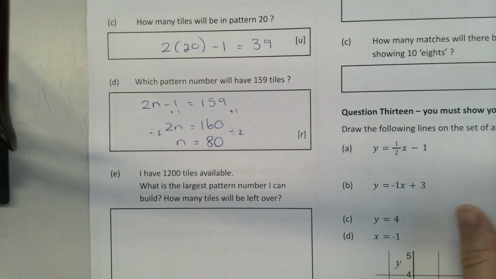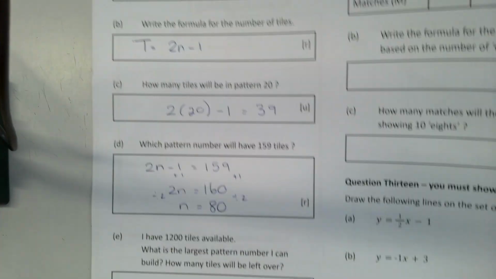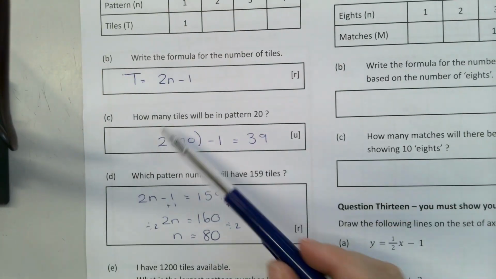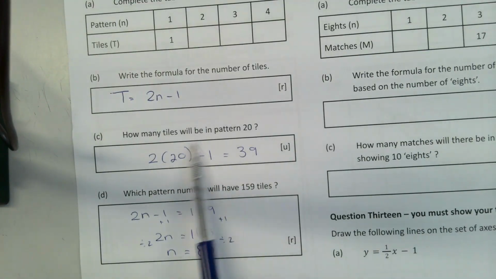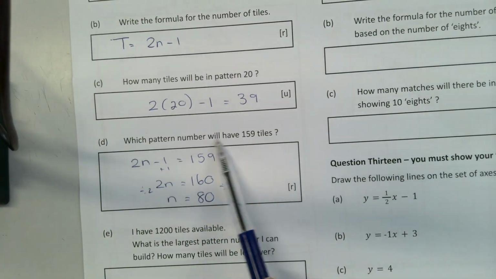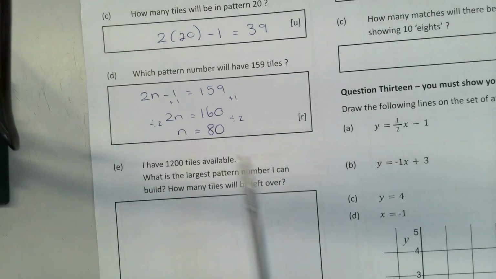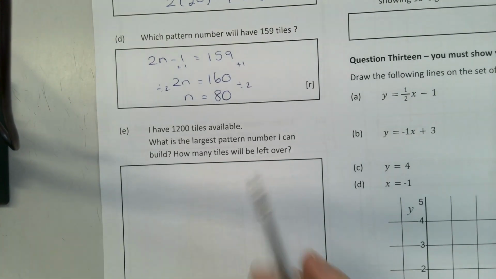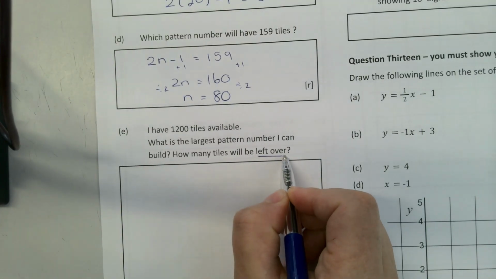Okay, we're working on some patterns and graphs. Our first excellence question, we actually needed to do all of this first. So we had to figure out the formula. They asked how many tiles there were in pattern 20. Then they wanted to know which pattern will have 159 tiles. Now they're saying, I have 1,200 tiles available. What is the largest pattern I can build and how many tiles will be left over?